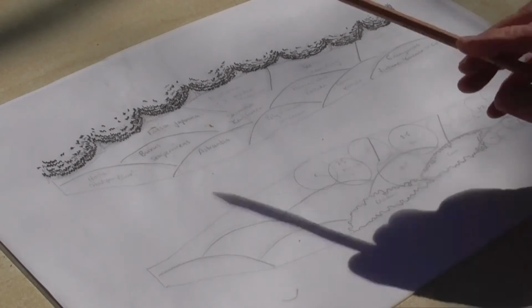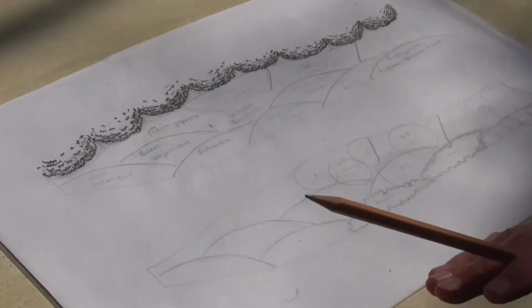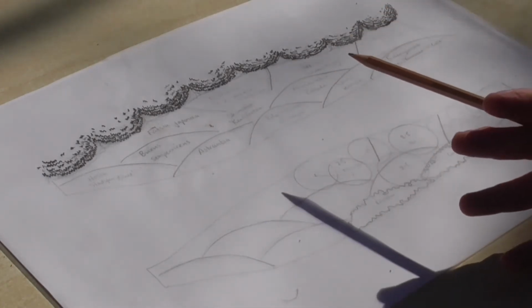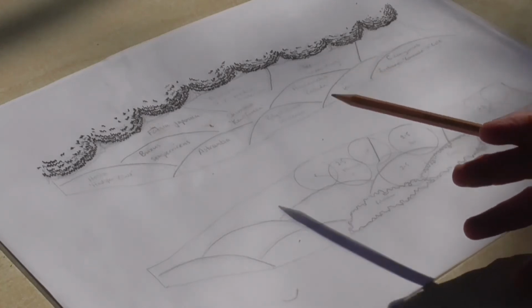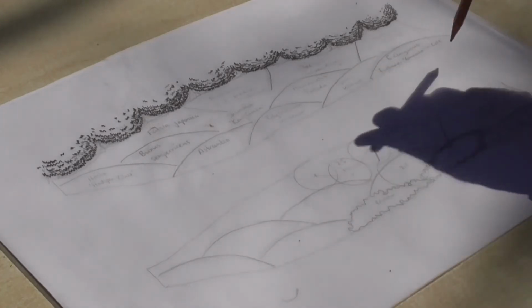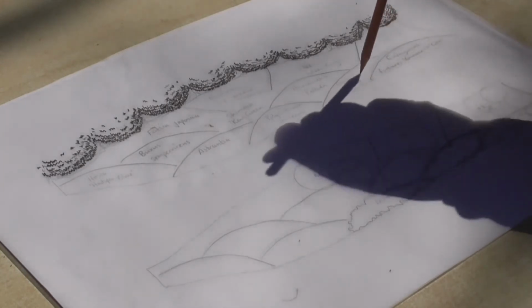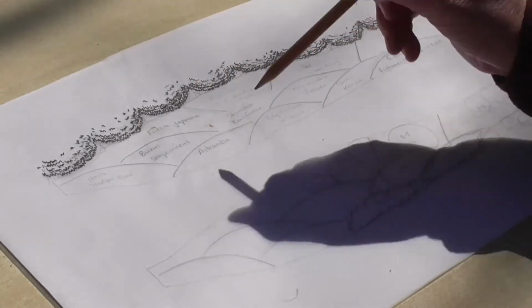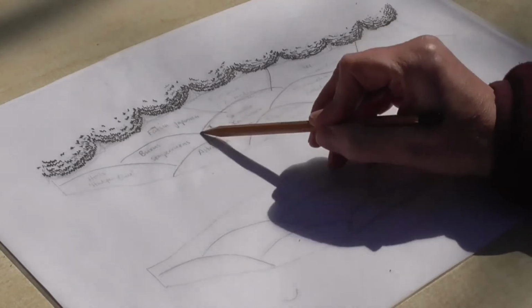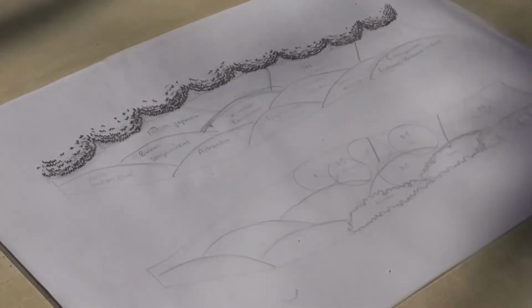Right, so once you've got it into the bays, and you put the bays in before you even start thinking about what plants you would put in. That's one way of doing it. That's how landscape architects do it. And then you choose the plants for the different areas. Oh, I haven't got a bay highlighted in there.